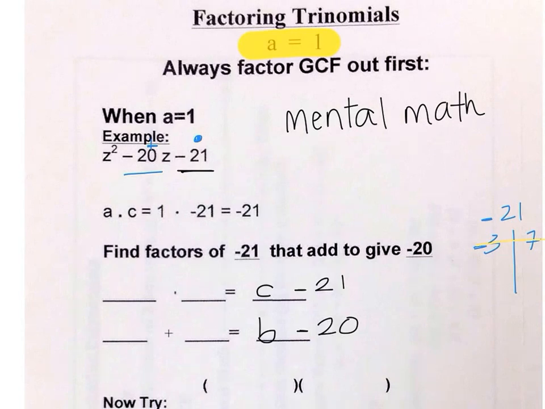What else multiplies to give me 21? 21 times 1, that would give me 21. So I want one of them to be negative. Let me put the 1 to be negative. So 21 times negative 1, that's a negative 21, correct. Now if I add those though, I get plus 20, and I want negative 20. So what I do is I just switch the signs. That means I don't want 21 and negative 1. I want negative 21 and 1. So these are the two numbers. So the two numbers are negative 21 and 1.